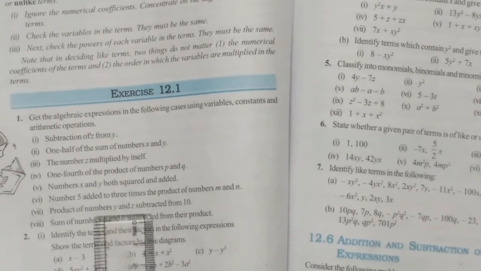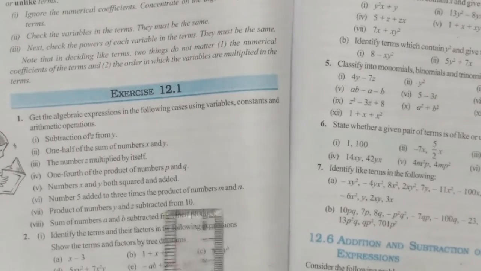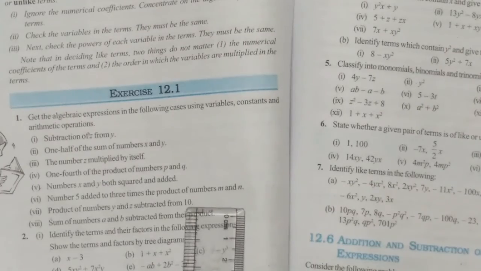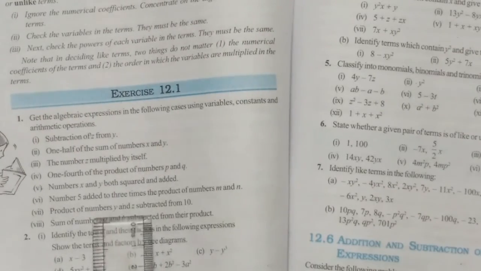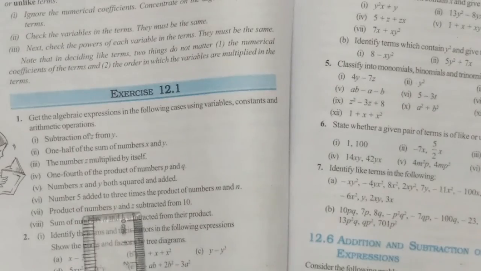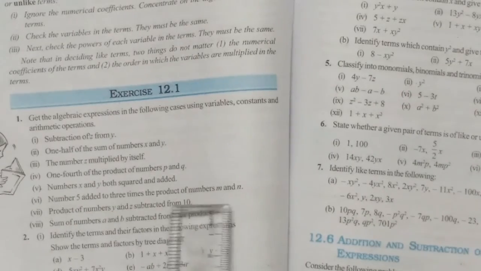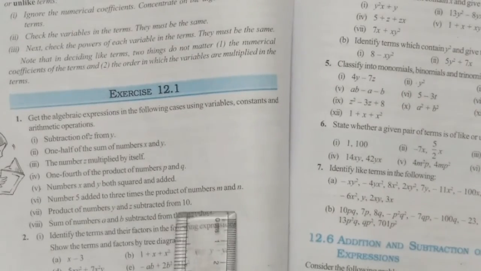Next one, product of numbers y and z subtracted from 10. First, we will find out the product of the numbers, which is y into z, yz. Subtracted from 10 is nothing but 10 minus yz.